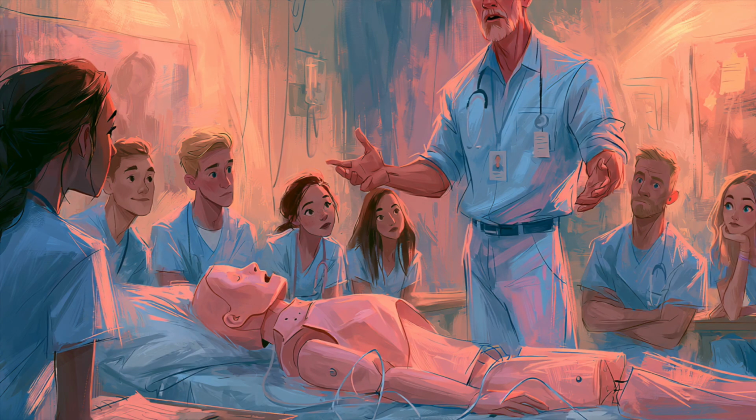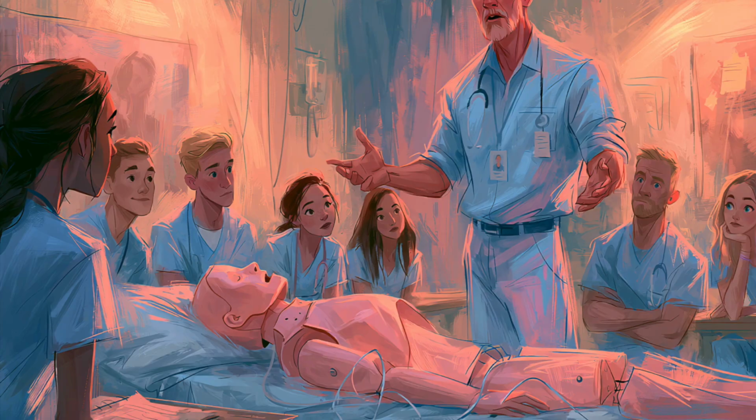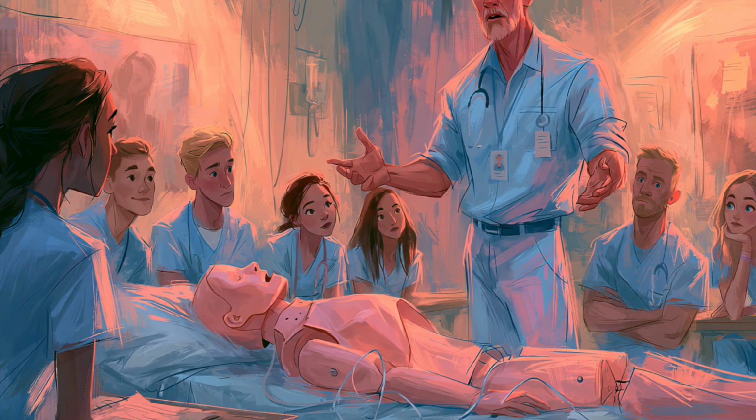Now let's talk about nursing responsibilities before giving gabapentin or pregabalin. First, verify the medication order. Check the medication name, dose, route, frequency, and indication. Gabapentin and pregabalin can be confused because they are similar, but they are not interchangeable dose for dose. Do not assume the doses are equivalent.